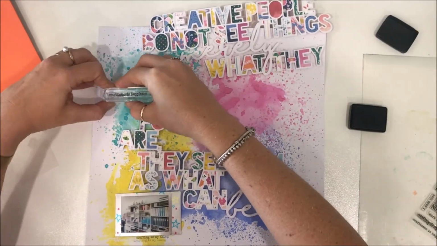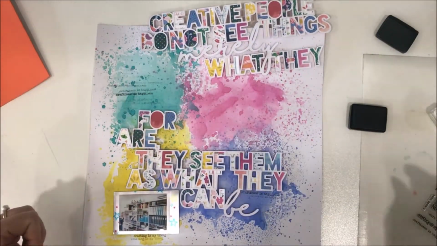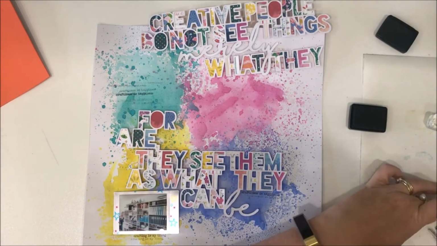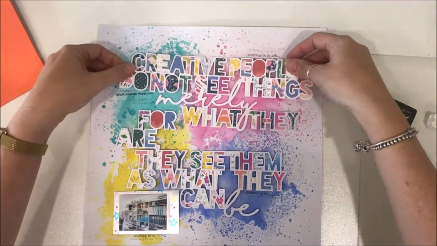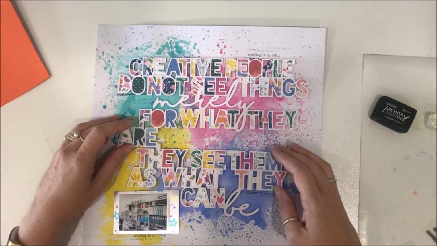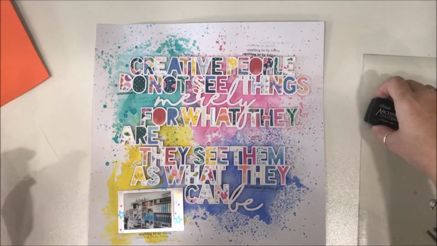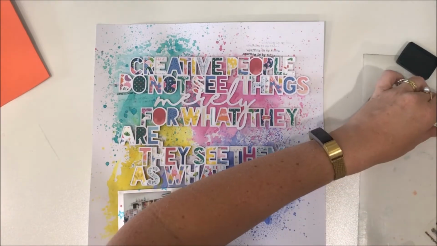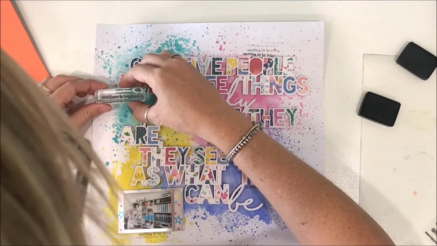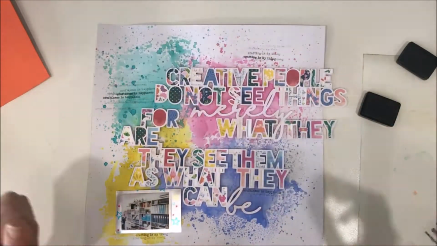This one I put in completely the wrong place. But because I have stamped multiple times, it's not that obvious, so I can fix it, which is awesome. So you can see I'm just going to go straight back in, stamp again, and stamp off again.